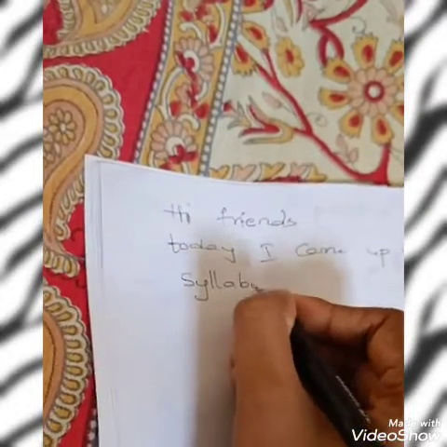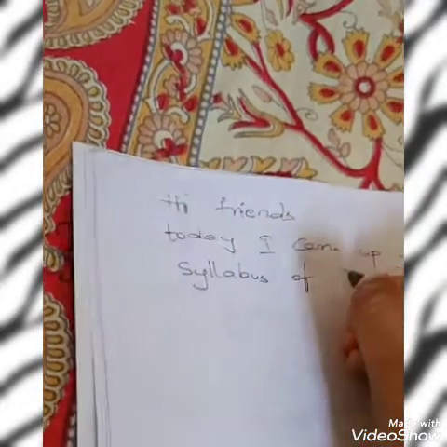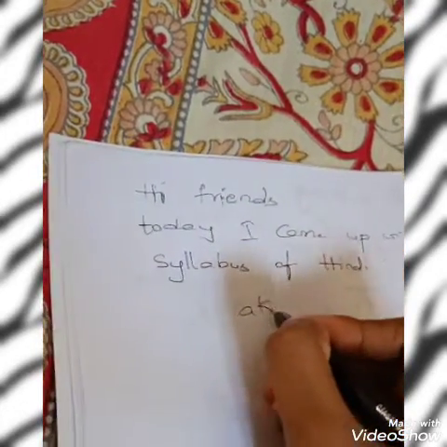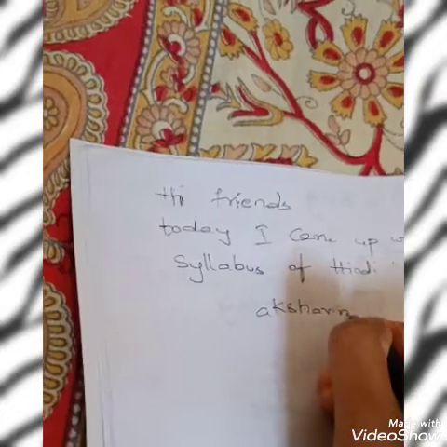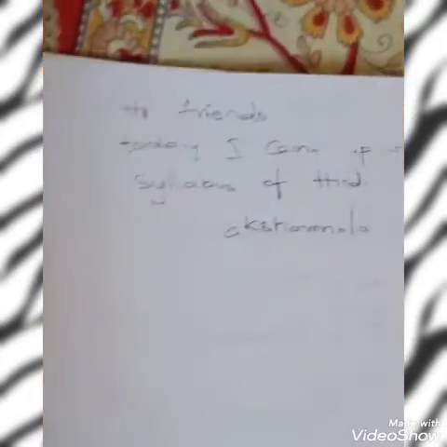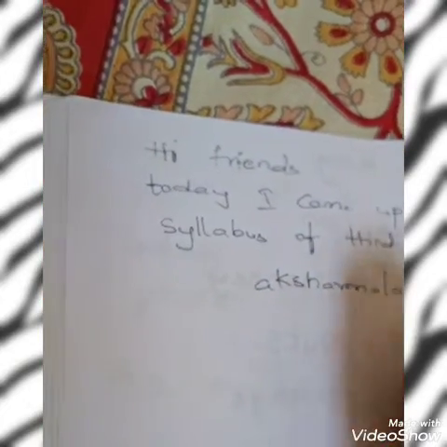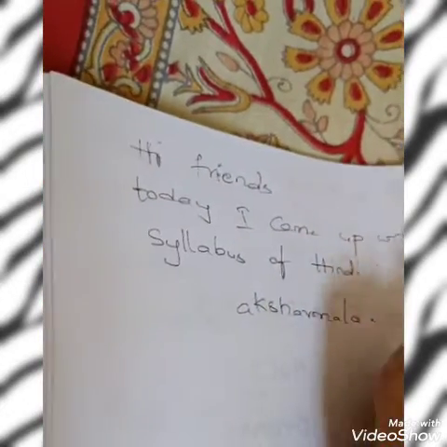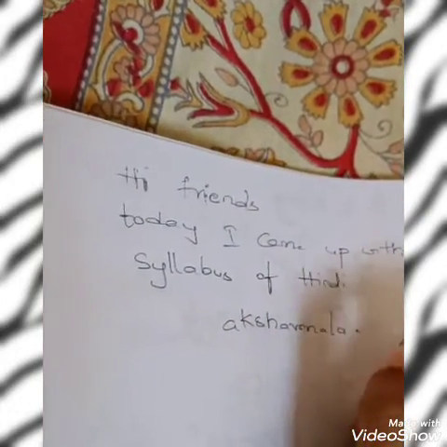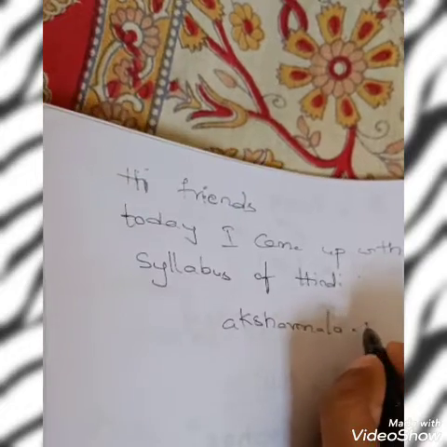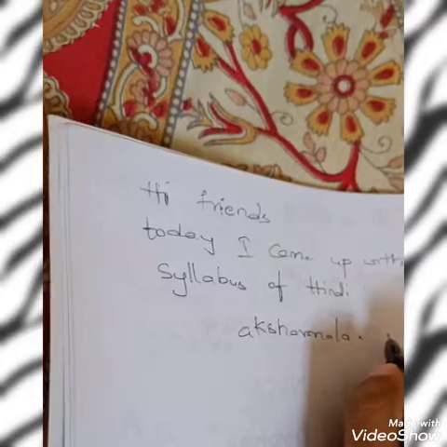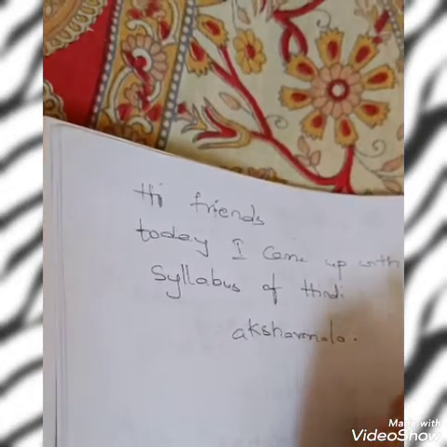I think every parent is wondering how to make the children write the Aksharmala of Hindi, because as of now every parent is the only teacher to the children in the house, right? So I came up with the easiest method to explain to the parents how to make the children write Aksharmala. So no need to worry.